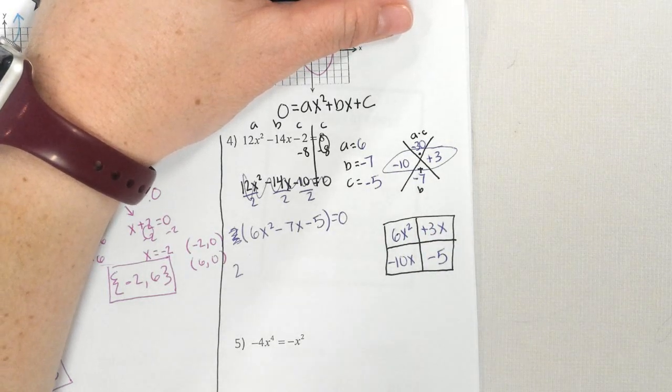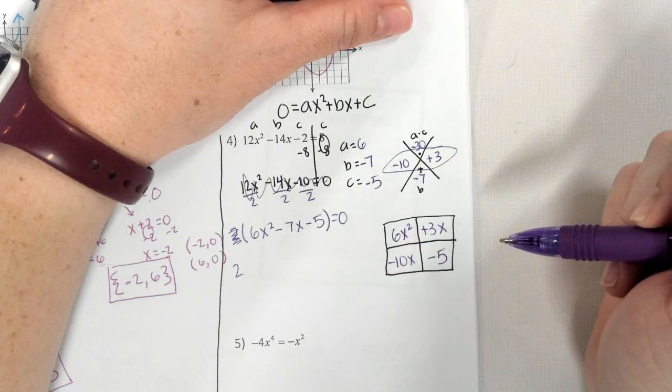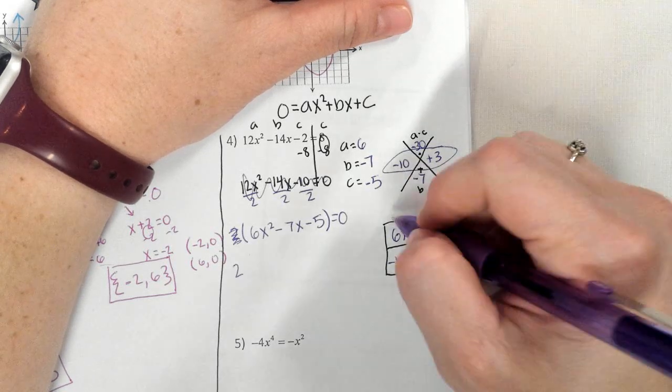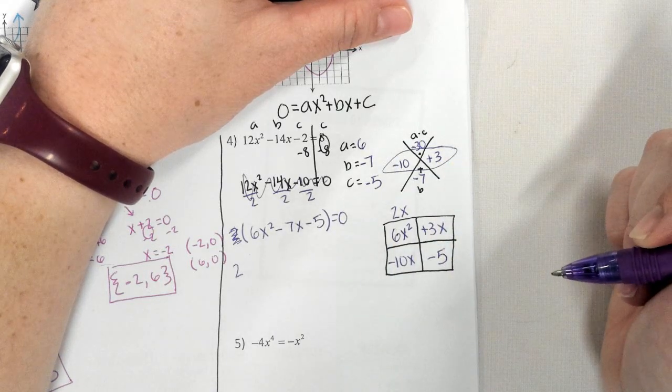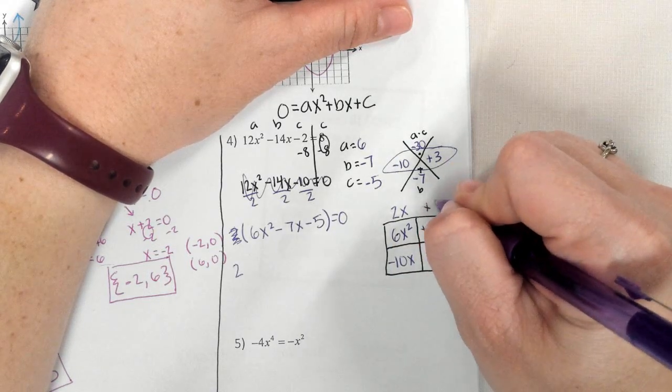Now, what's my GCF between 6 and 10? 2. And they have an x in common, so 2x. What's my GCF between 3 and 5? 1. And it's positive, so plus 1.